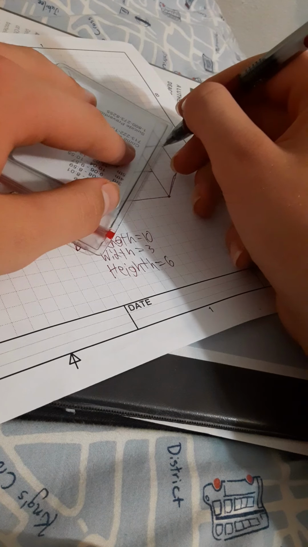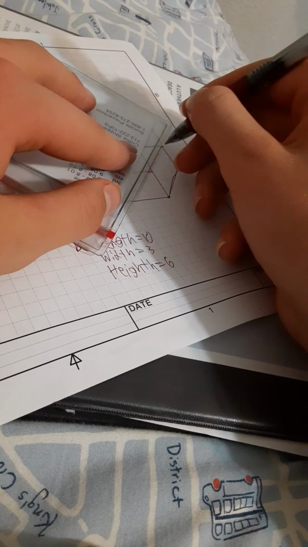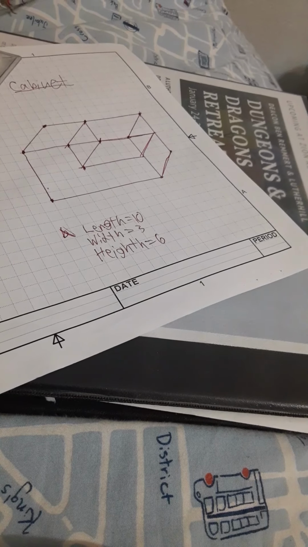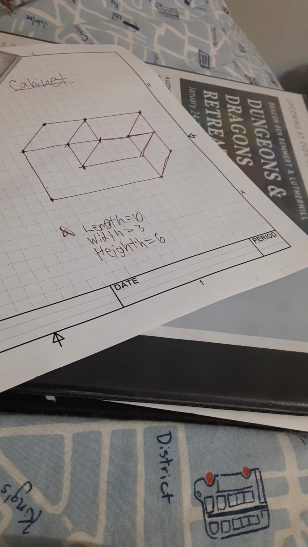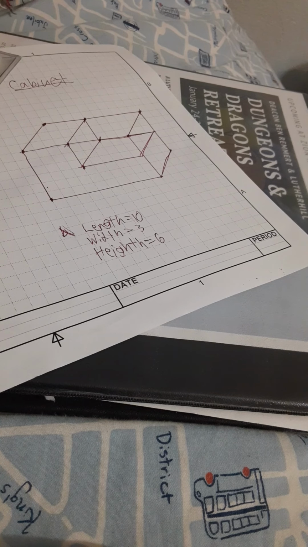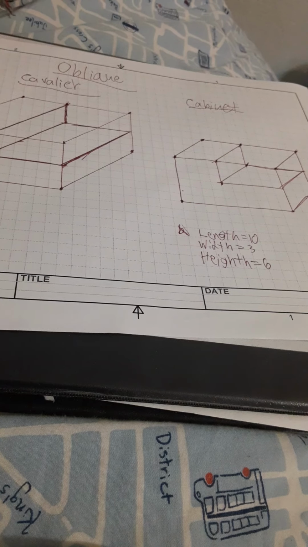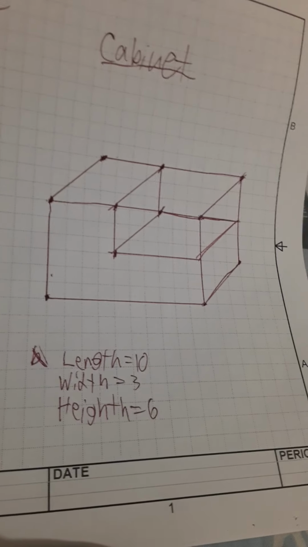Now the cherry on top, to put it all together. You try to get it first try, but then voila. That is the tutorial on oblique pictorials. There's the Cavalier, and there's the Cabinet.